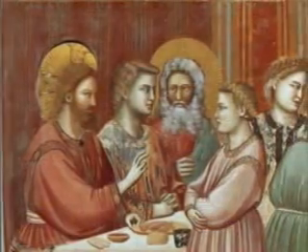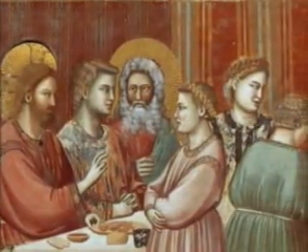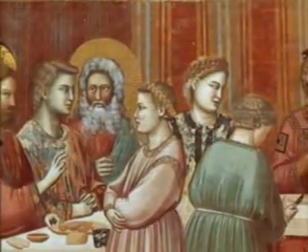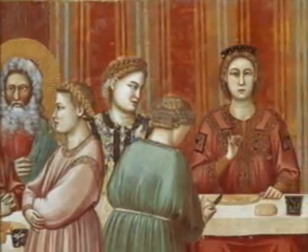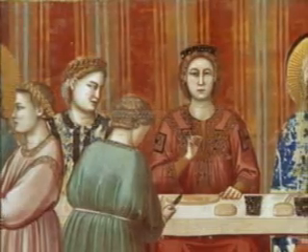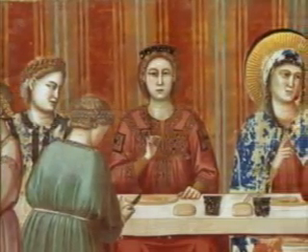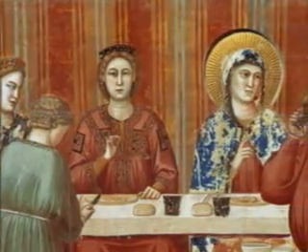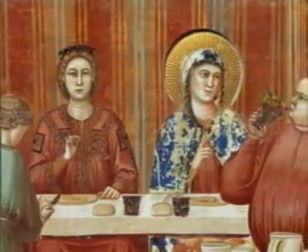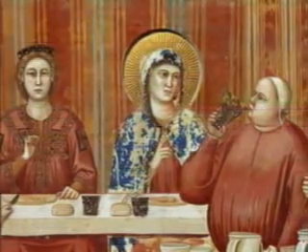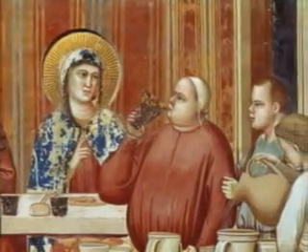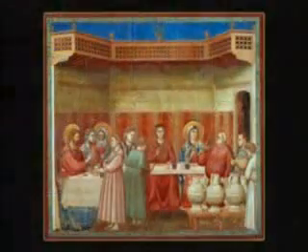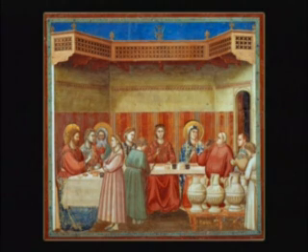When the governor first tasted the water, now become wine, he remarked that at most dinners, the host serves the good wine first, then the lesser wine. "But thou hast kept the good wine until now." The line, of course, underscores the symbolic meaning of this miracle. It foreshadows the transubstantiation, the miraculous changing of Christ's blood into wine during the Christian Mass, the sacrament of Eucharist. I read the host's remark to mean that the new order brought by Christ is the good wine.